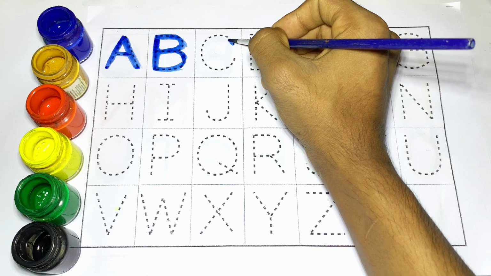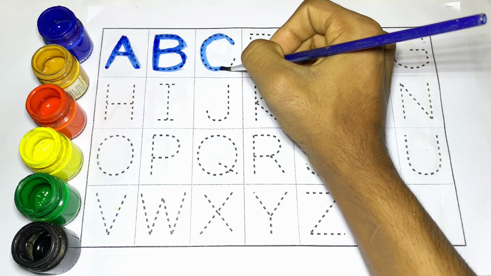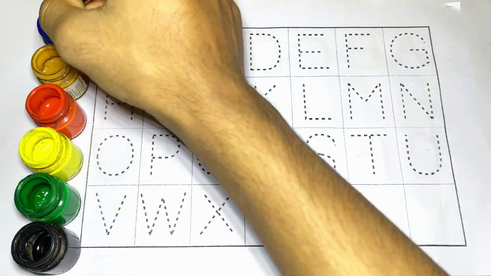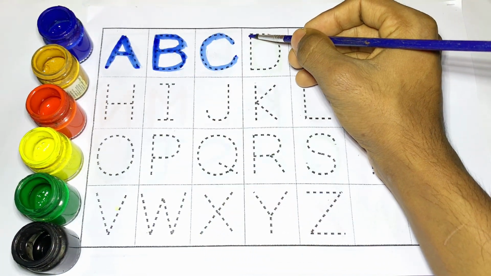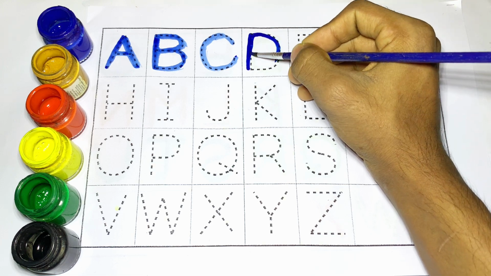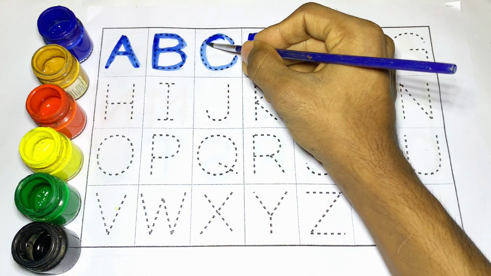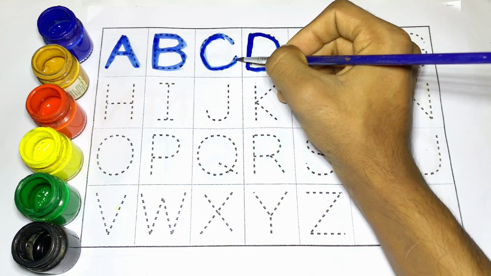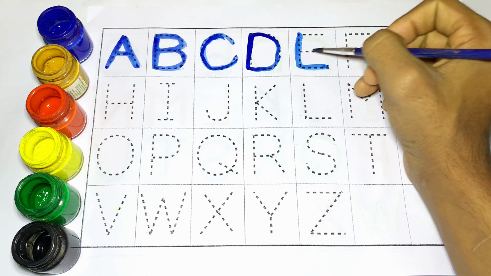C. C for cat. C for car. Kids again use blue color and draw D. D for dog. D for doll. E. E for egg. E for elephant.